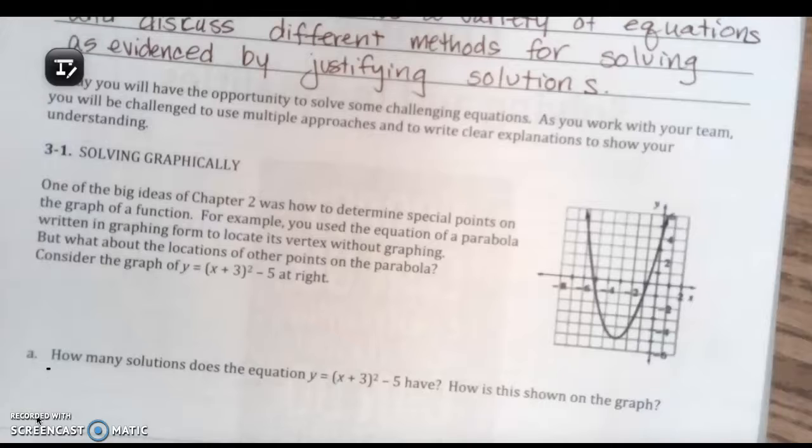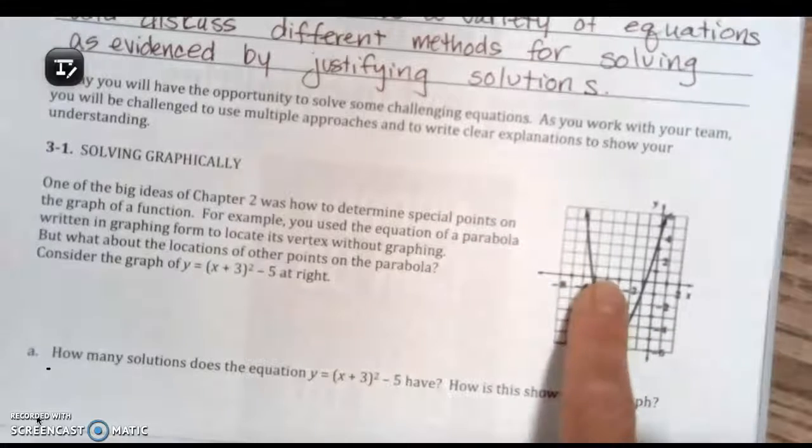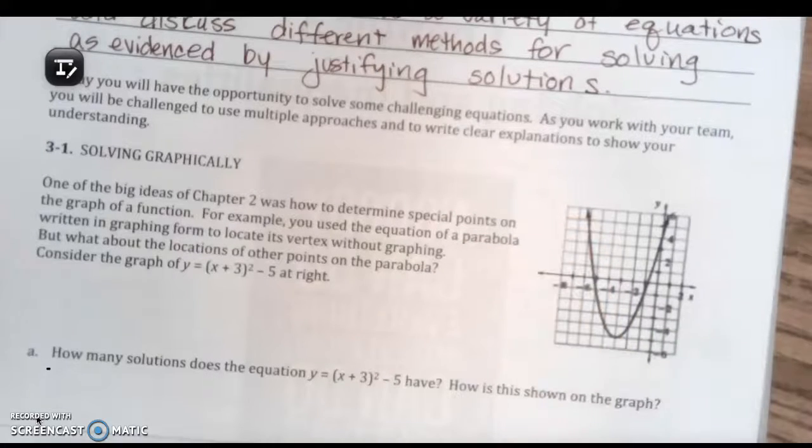Anybody have some ideas about how many solutions there actually are to this graph? Can you define solution? How many points would make that true? It's infinite because you would have your vertex, you could have some intercepts, but you could plug in any number and you would get a solution out. It would have infinitely many solutions.